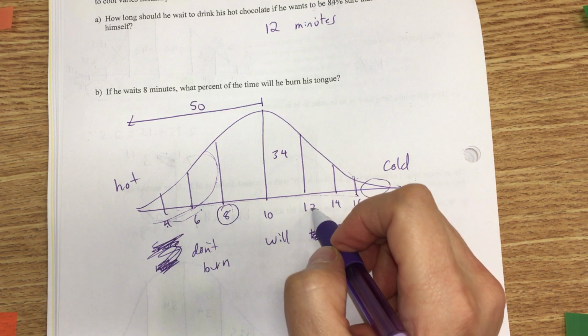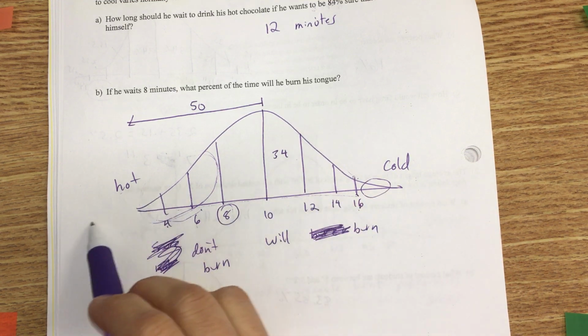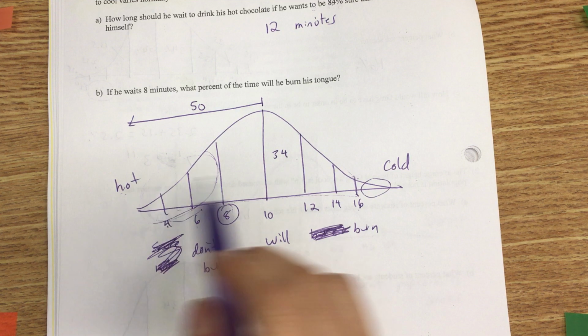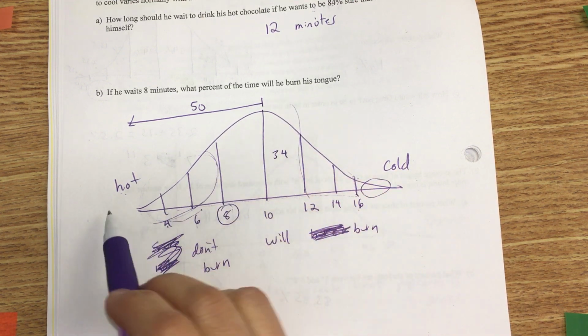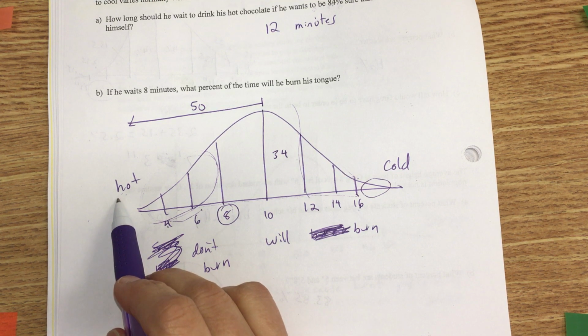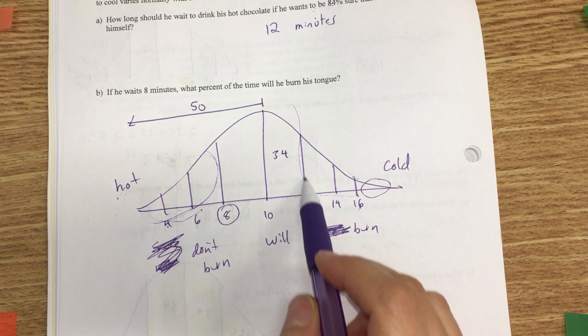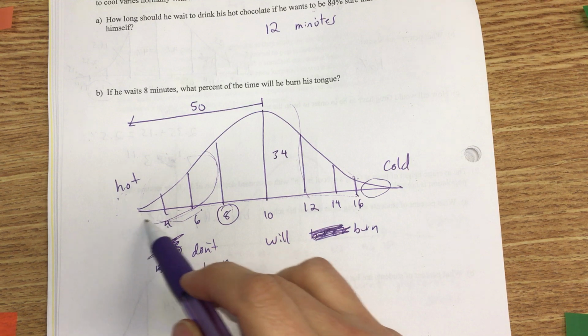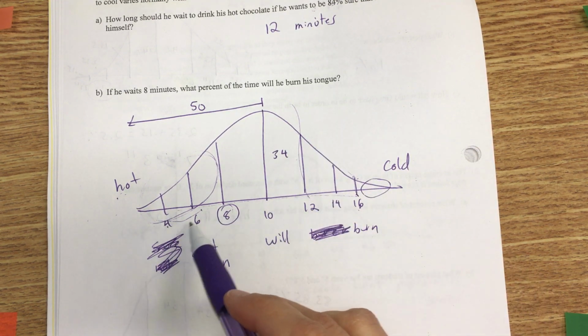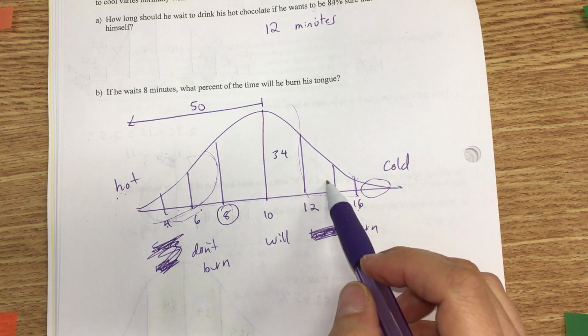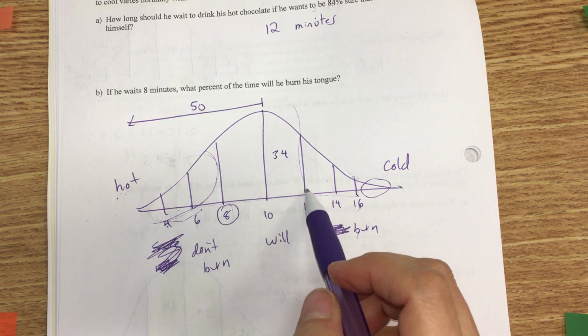So if I waited 12 minutes, again, this is the probability, it starts off hot, it gets cold. This is the probability that I'm not burning my tongue. Not the probability that it's hot. It's the probability that I'm not going to burn my tongue. This is the probability I will burn my tongue. So as I wait longer, the will burn side gets smaller, the don't burn gets bigger.